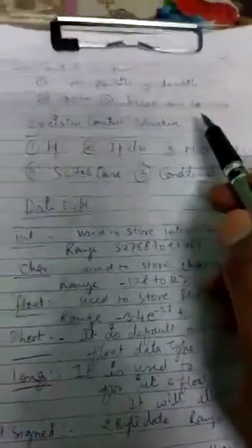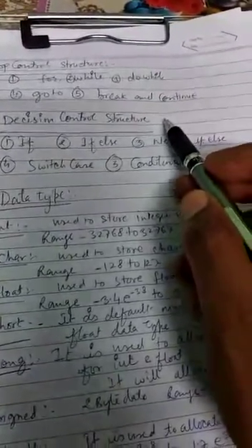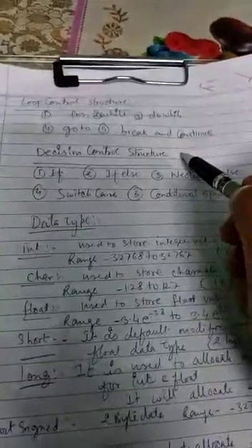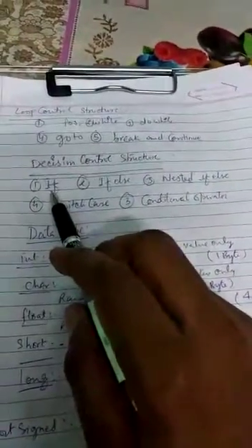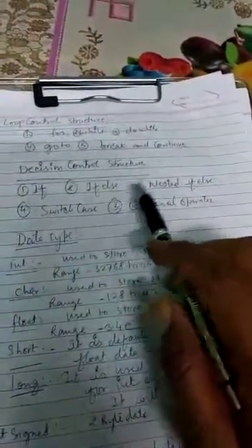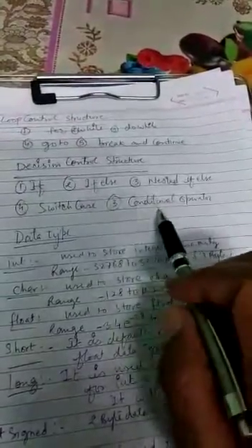In decision control structure we have to learn about if structure, if else condition, nested if condition, switch case, and conditional operators.